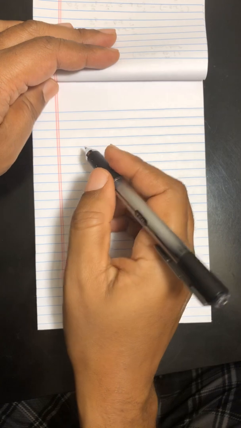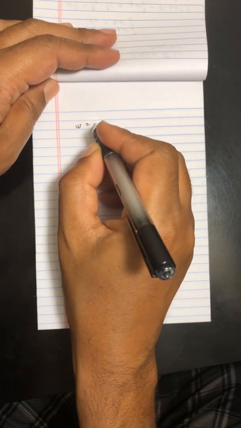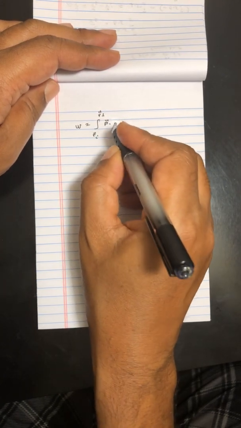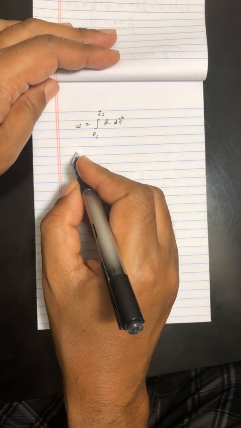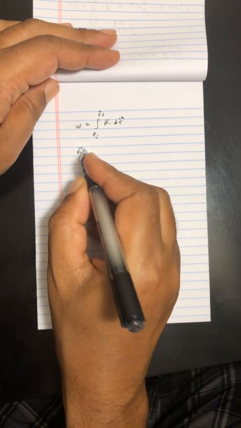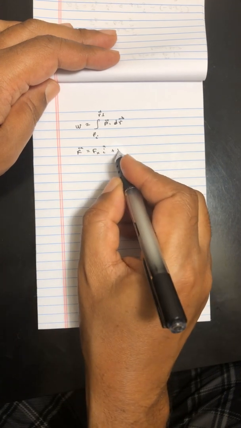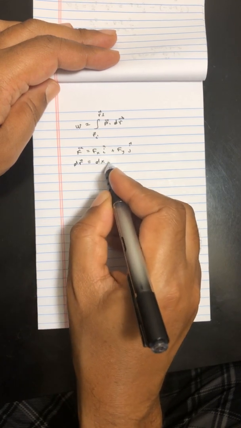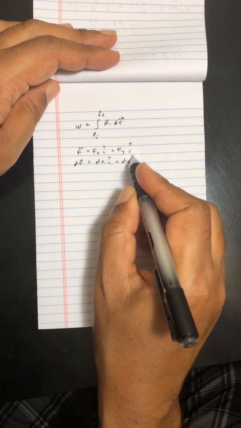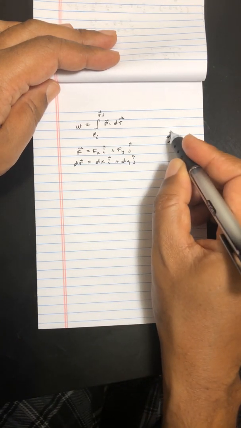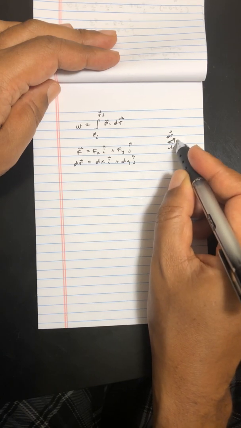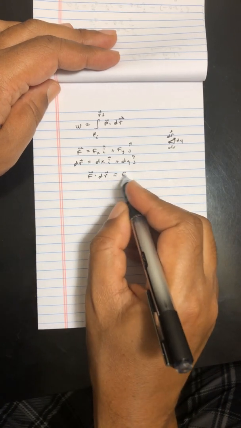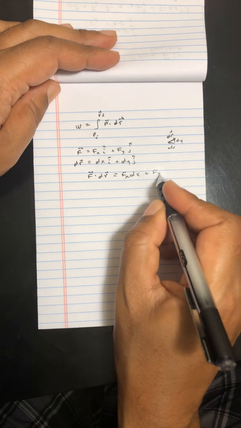Now let's look once again at the general definition. So we've got work equals the integral from initial position vector to final position vector of F dot dr. Now we can write force as its x component in the I direction plus Fy in the j direction, and dr can be written as dx in the I direction plus dy in the j direction. So you've got this dr over here, and then these are the components dx and dy. Then it follows that the dot product between F and dr is Fx dx plus Fy dy.